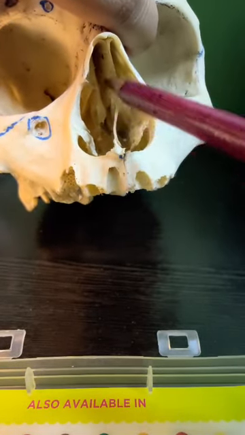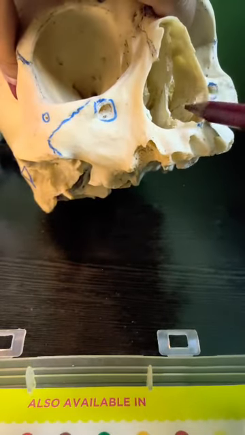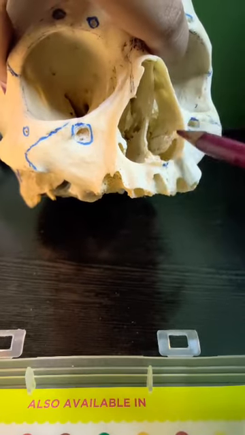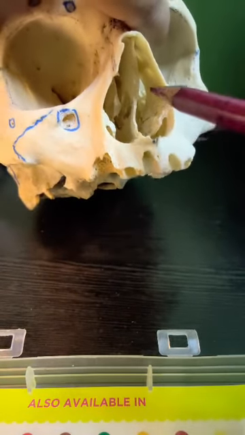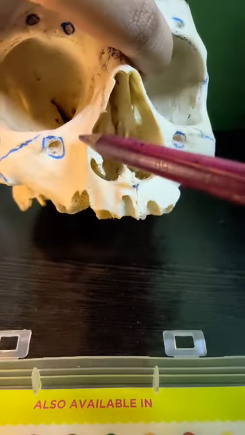This portion is the lateral wall of nose, and from here there is a hanging bone, a small fragile bone. This is inferior nasal concha. From the lateral wall, it's hanging. It's an inferior nasal concha.